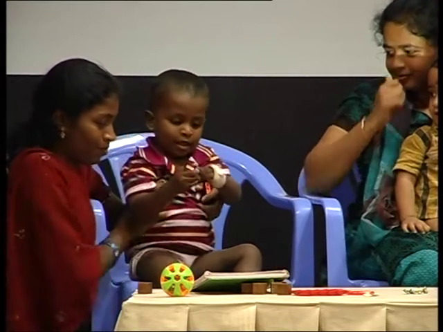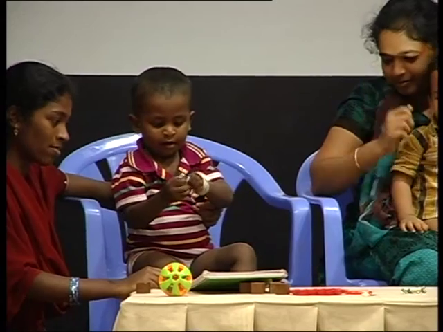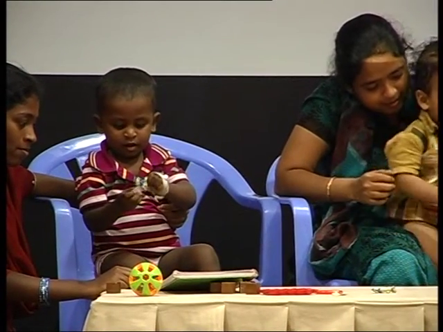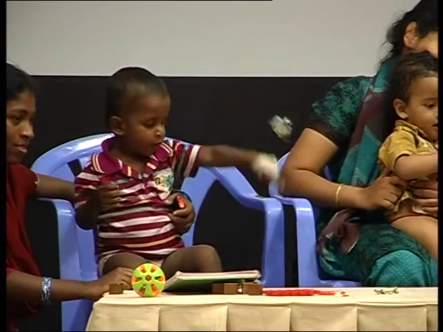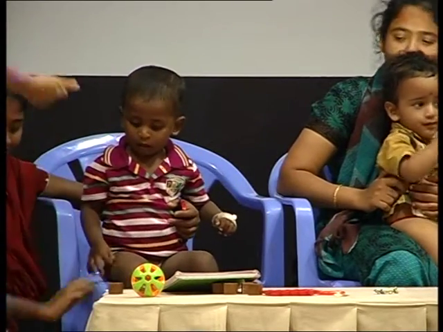Then going to gross motor, jumps in place and climbs up and descends stairs holding on to a rail.